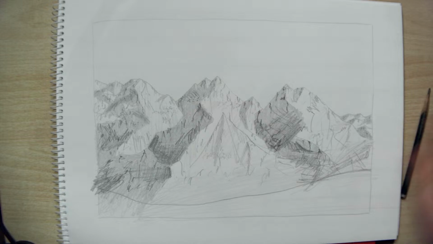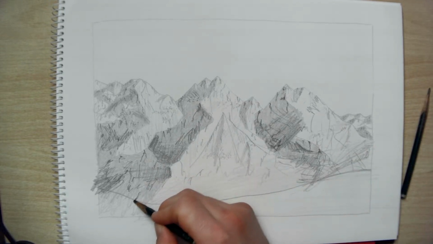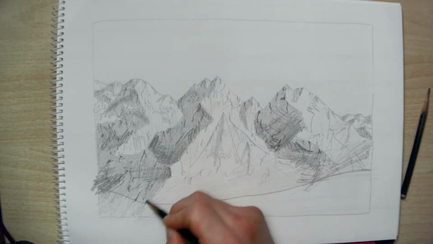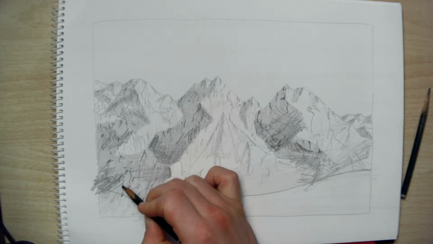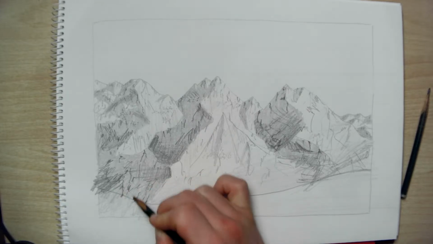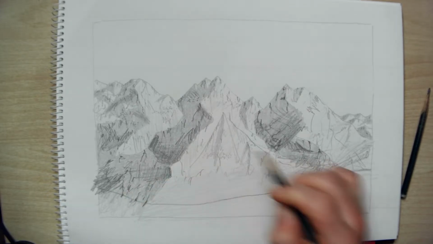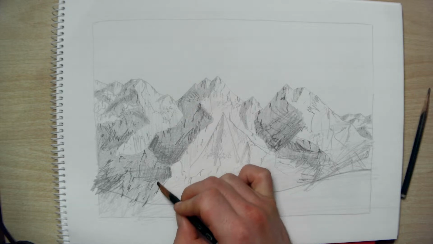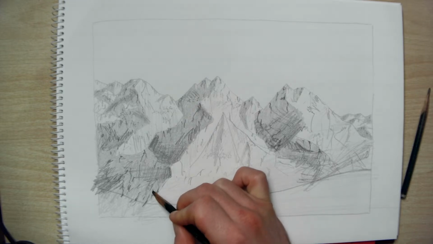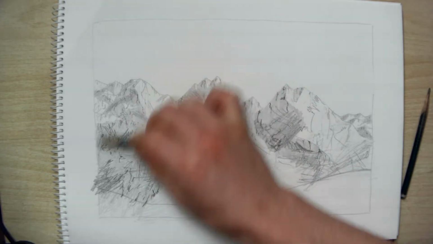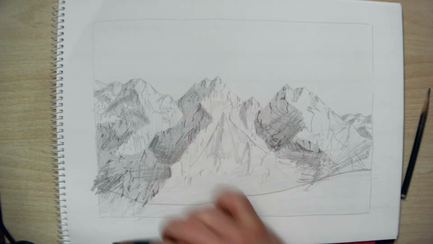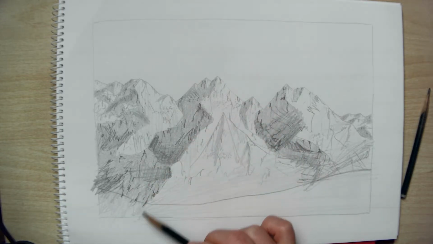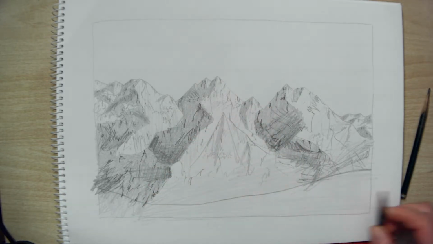Okay, so what I'm going to do is have the detail right here overlap with the foreground a little bit more, like this. So it looks like that mountain in the background. This area continues down here and doesn't stop right where the foreground starts.